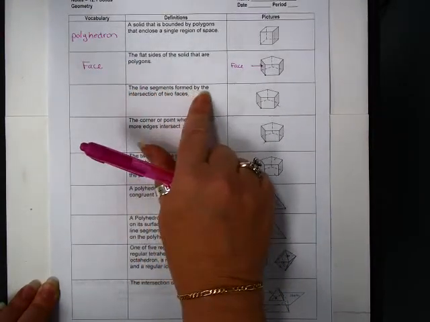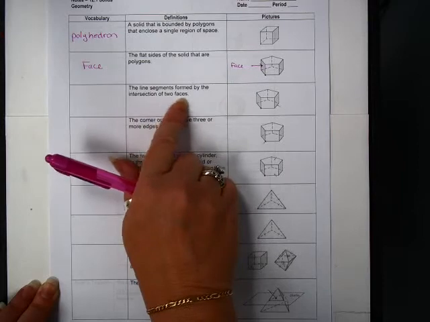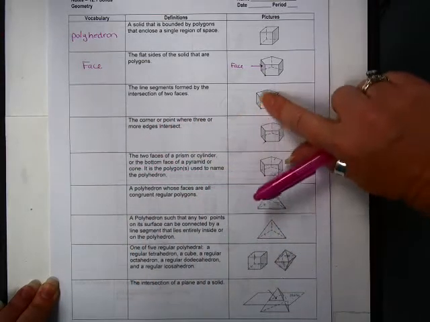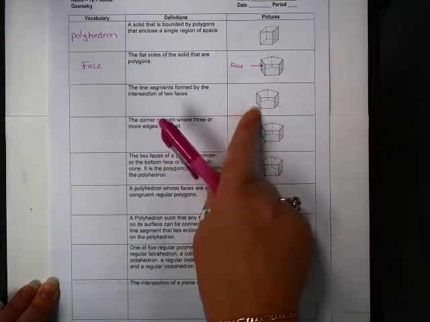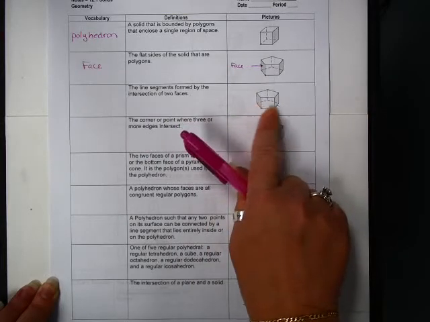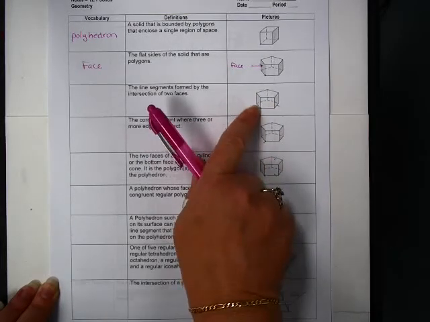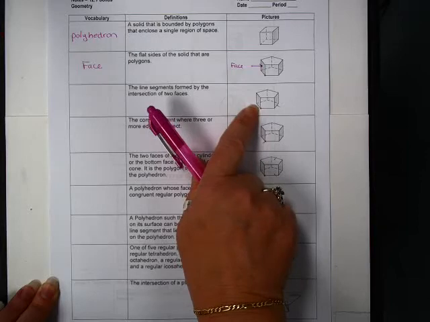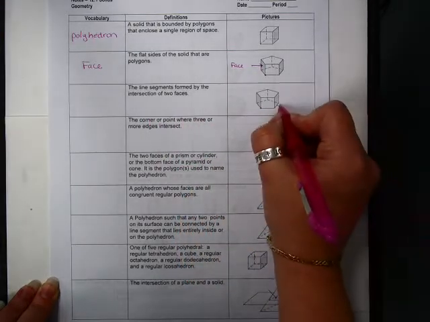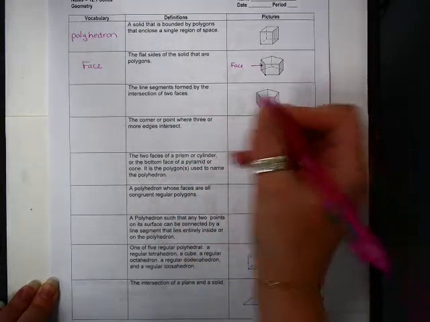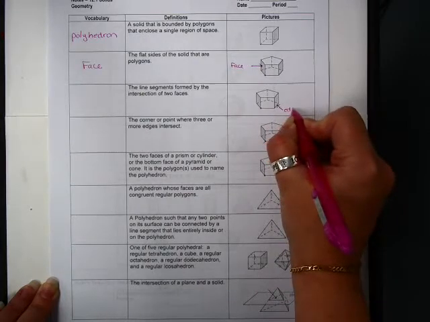Alright, the line segments formed by the intersection of two faces. So when this rectangle here and the bottom rectangle, or I'm sorry, the bottom pentagon, when they meet, they form this line segment. That line segment is called an edge. I'm going to go ahead and highlight this one over here. It's an edge.